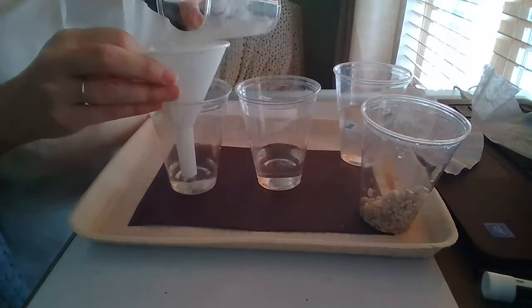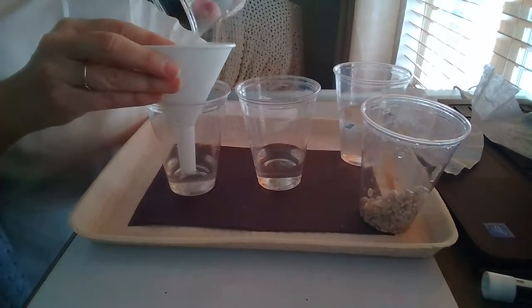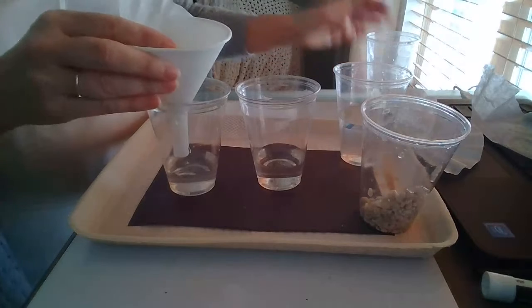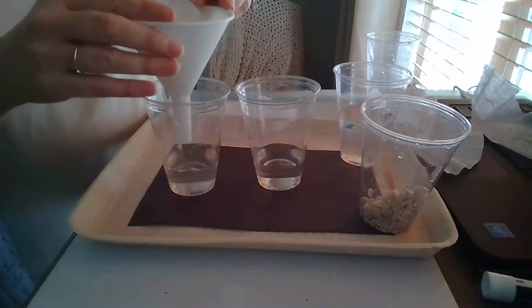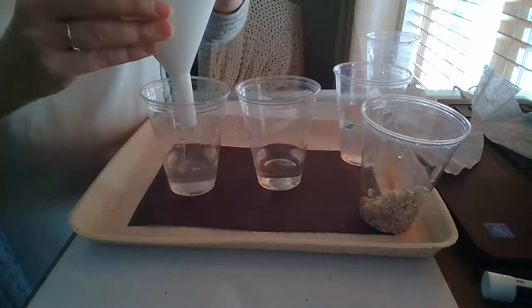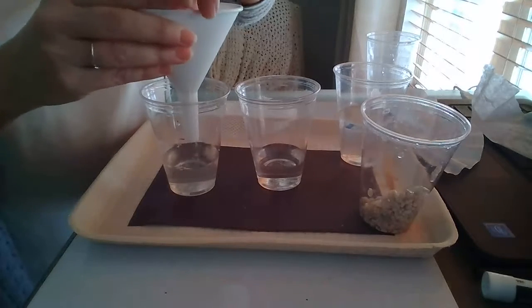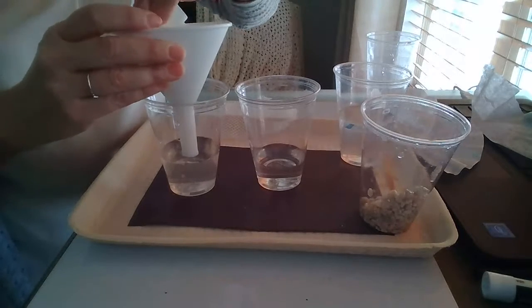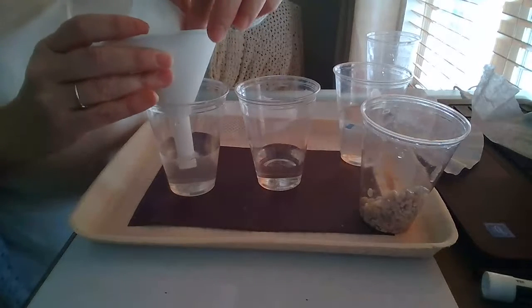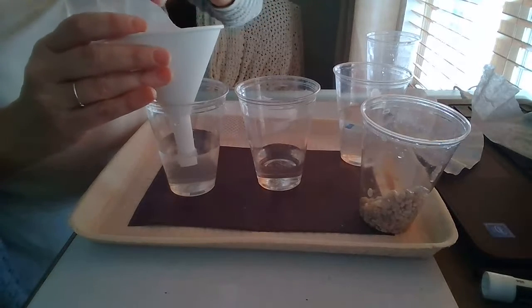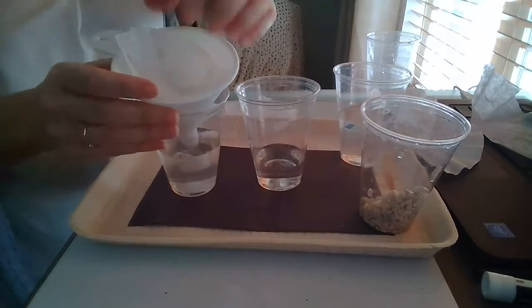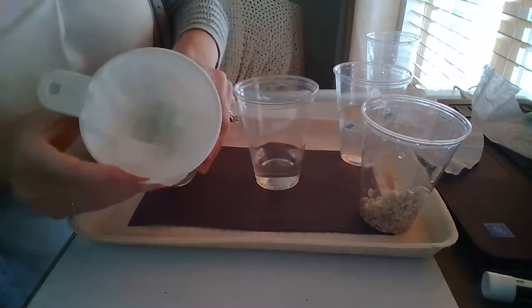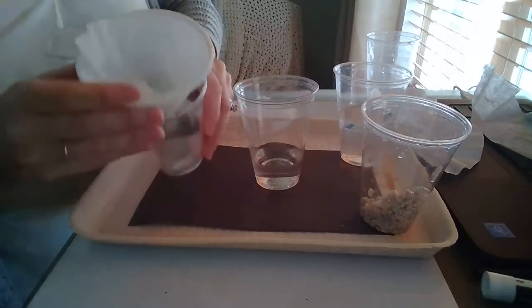I have to go very slowly so it is caught in the filter. If I put the bottom in the water, you can see that it creates a bit of a suction and the water doesn't come through, so I need to hold it above. And it is slowly soaking through. I don't know if you can see in there, but it is definitely catching my tissue.